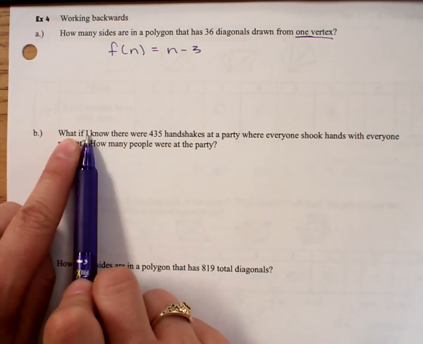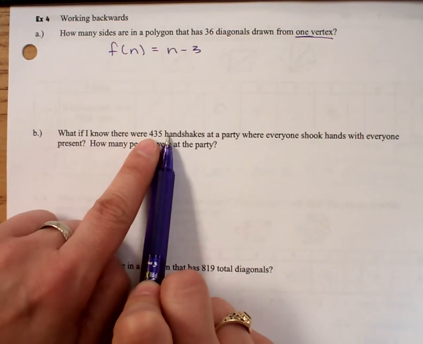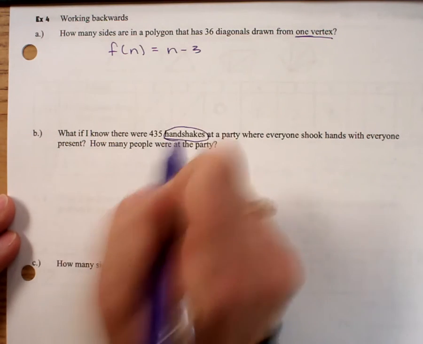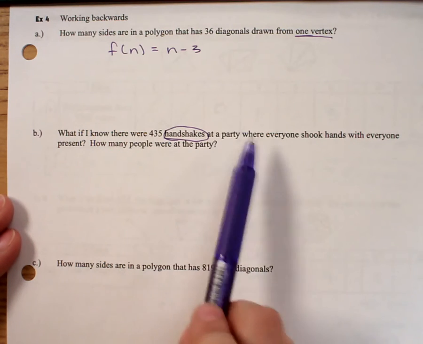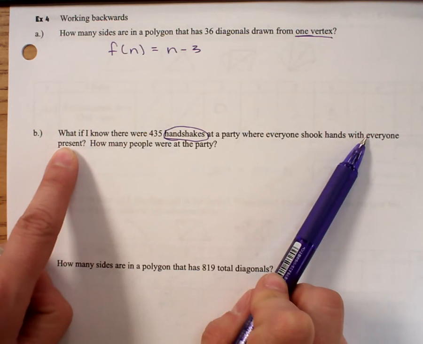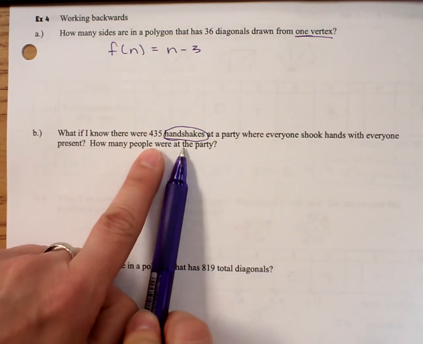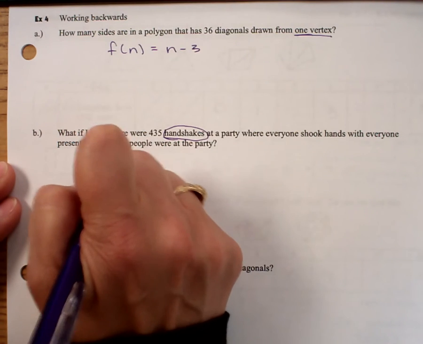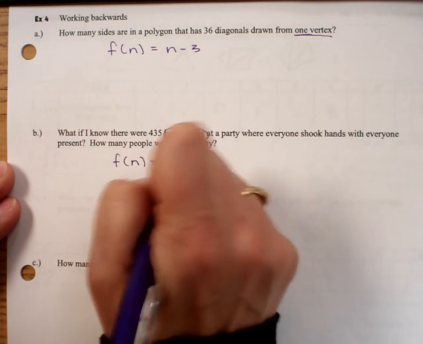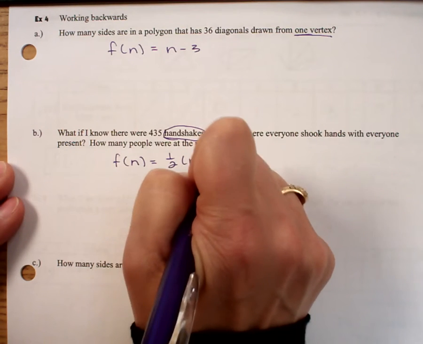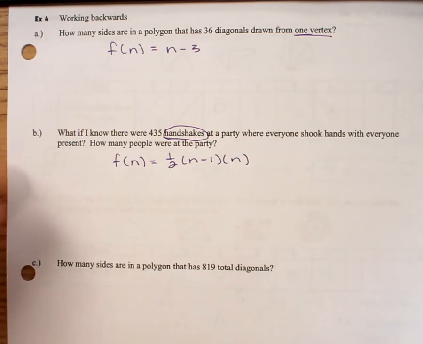On our next one, I know that there were 435 handshakes. So we know that this is probably going to be the handshake question, where everyone shook hands with everyone else, and we can assume it was only one time. We want to know how many people are at the party. This was the last formula that we did: f of n equals 1/2 times n minus 1 times n. So that's the one we need to work backwards on.